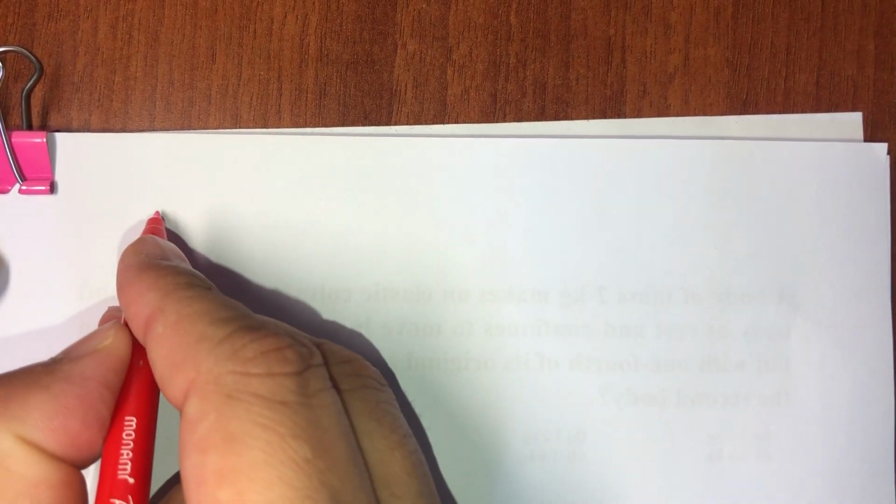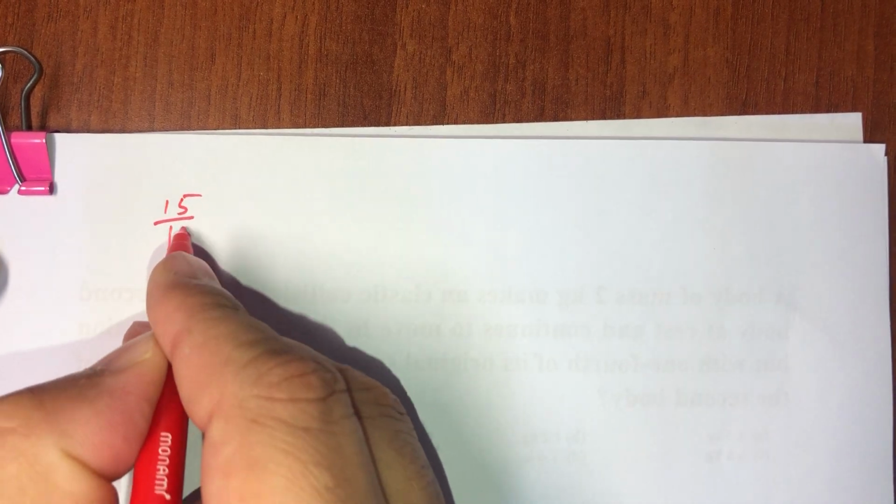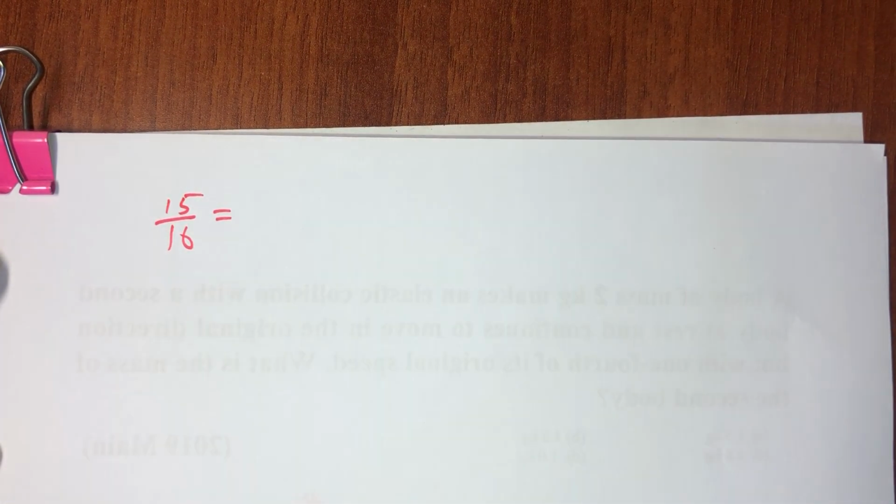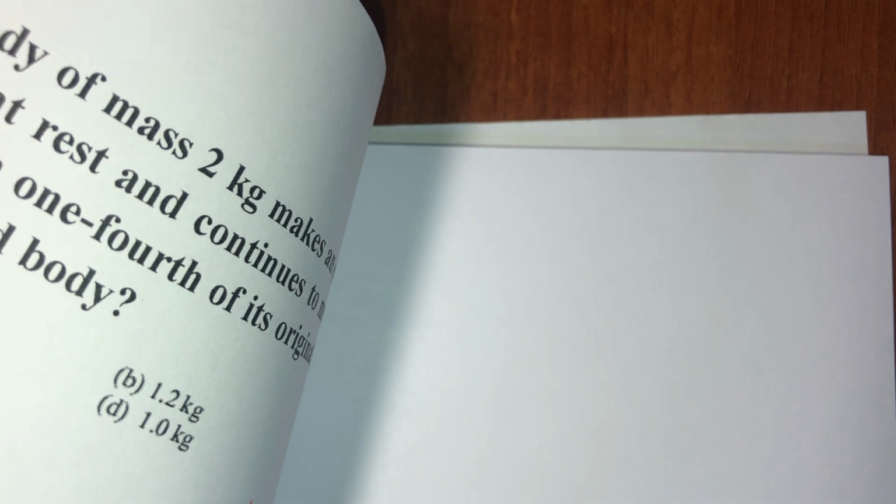So we are left with 15 upon 16 is equal to 9 upon 8 m2.